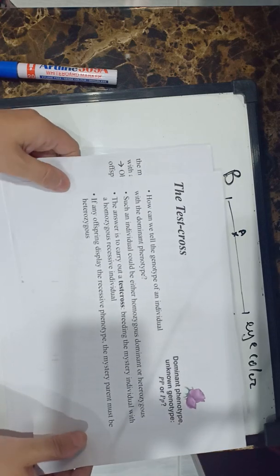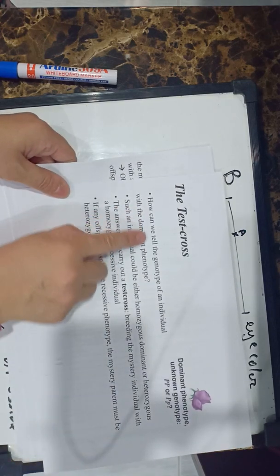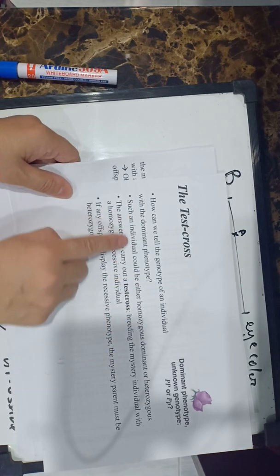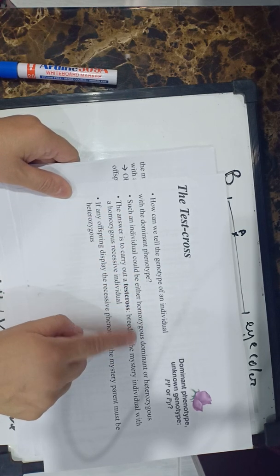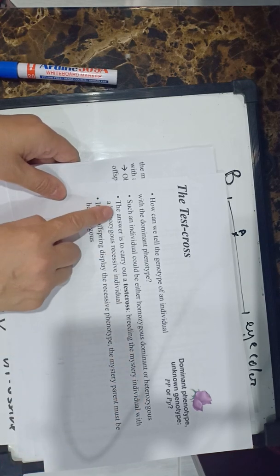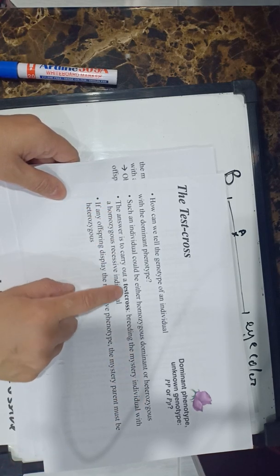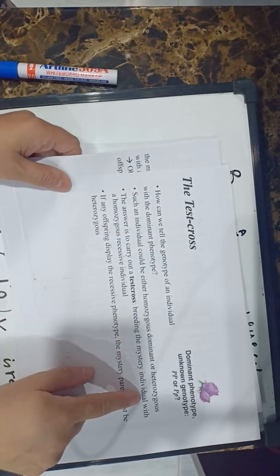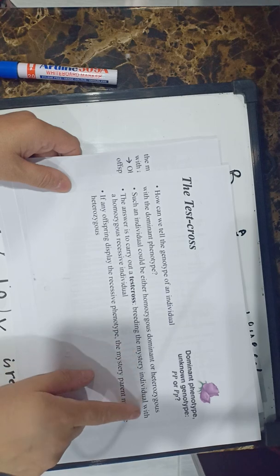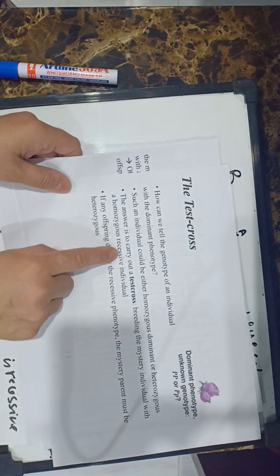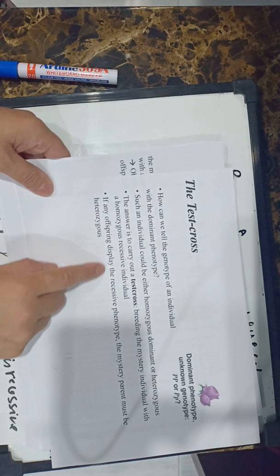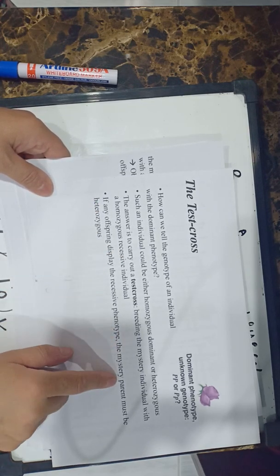So this is why we need a test cross. How can we tell the genotype of an individual with the dominant phenotype? Such an individual could be either homozygote dominant or heterozygous. So the answer is to carry out a test cross. This means breeding the mystery individual, the one which we don't know, with the homozygote recessive, because for the recessive, you know the genotype. So if an offspring displays the recessive phenotype, the mystery parent must be heterozygote.